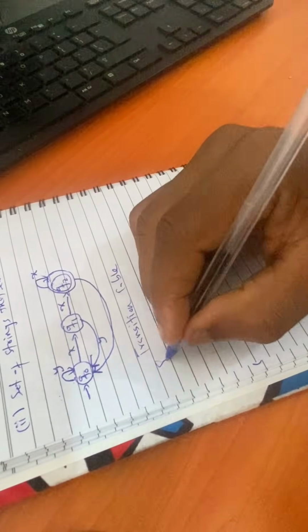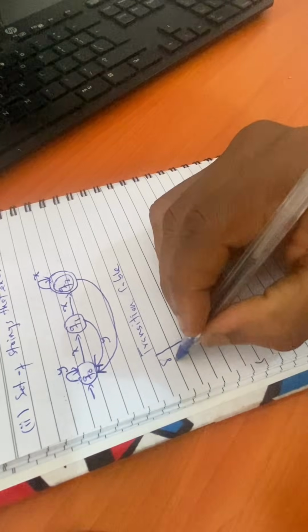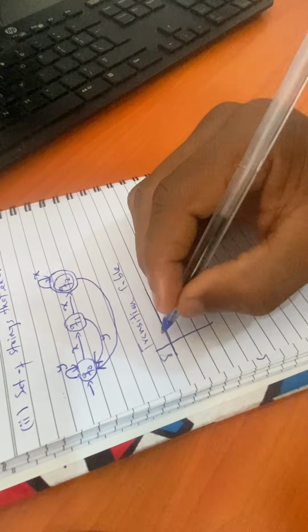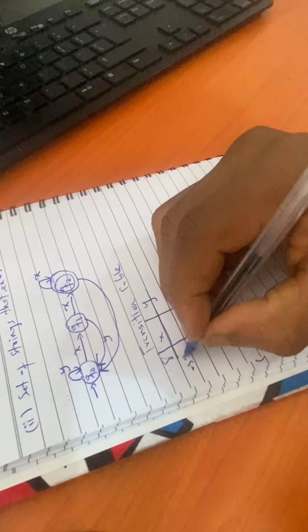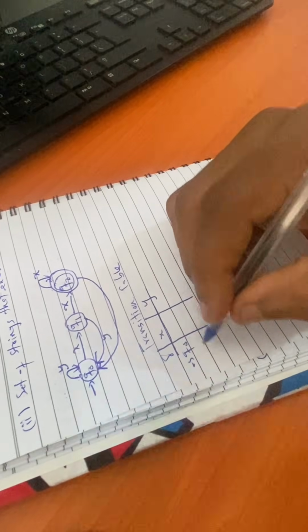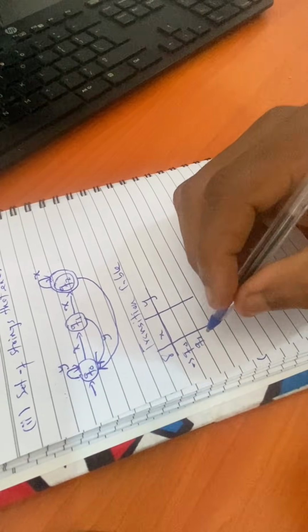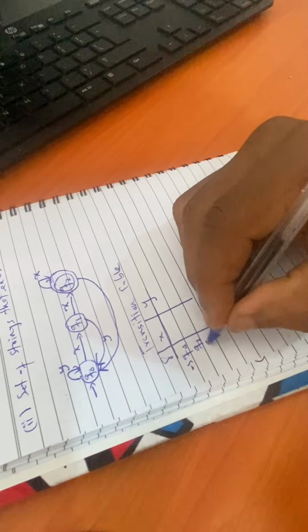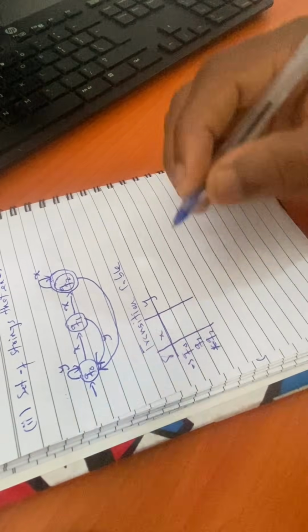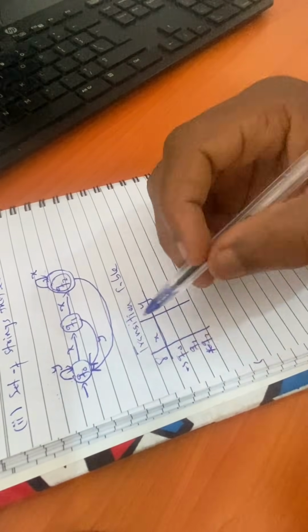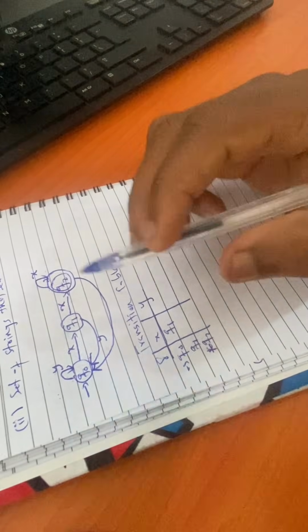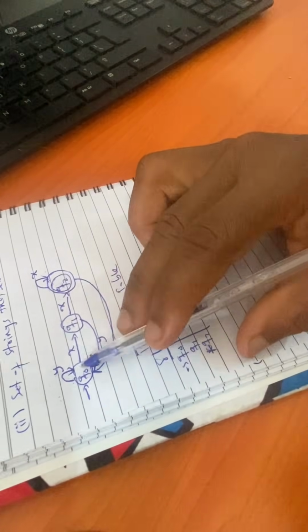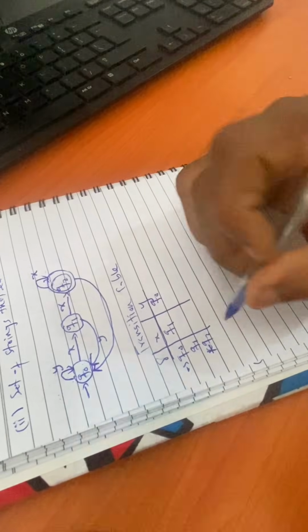All right, so we have our transition function here, and then we have our input alphabet, which is x, and then which is what? Y. We have our start state, which is q0. We have our q1, and then we have our accept state, which is what? q2. So q0 on input of x should take us to what? q1. q0 on input of y should loop, so we have q0.